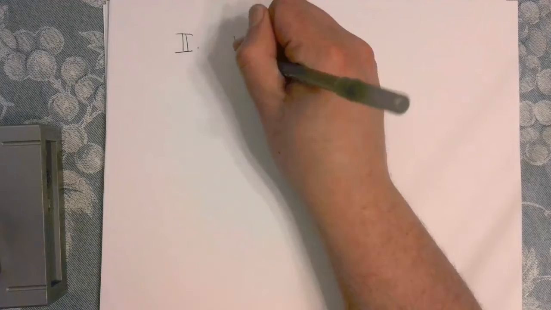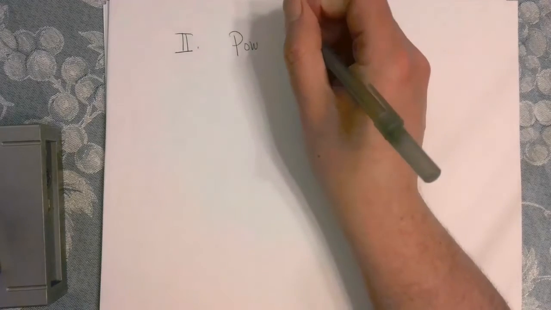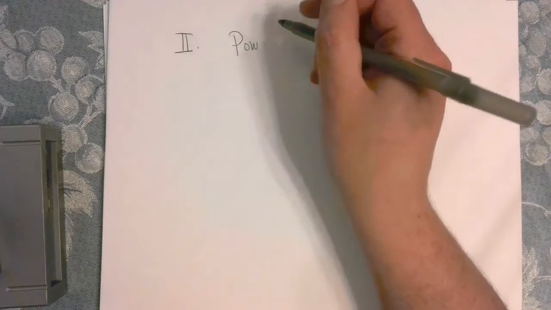We'll also need the power reducing formulas. These come from the double angle formulas for cosine.